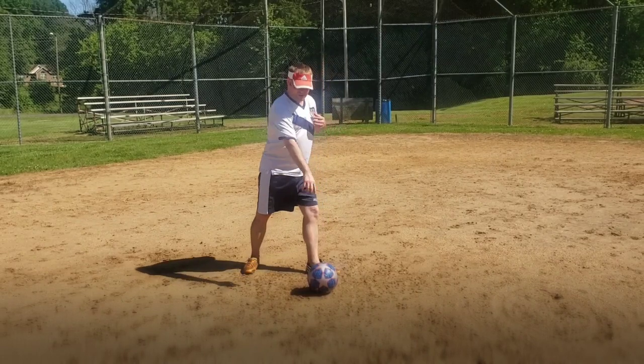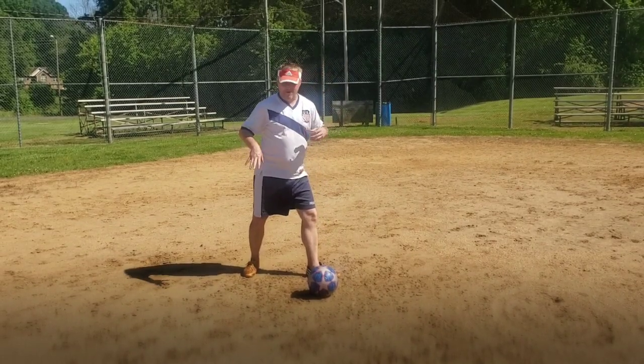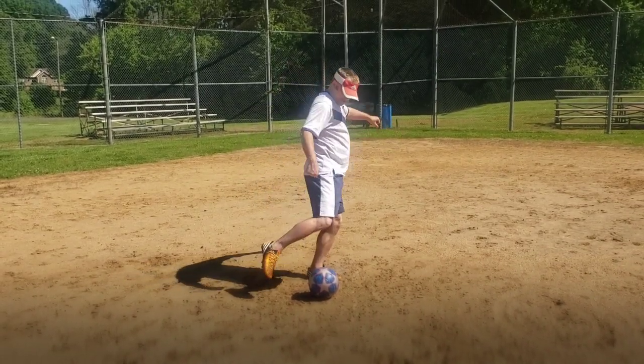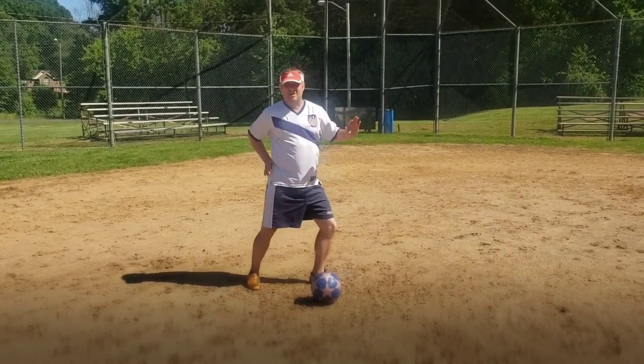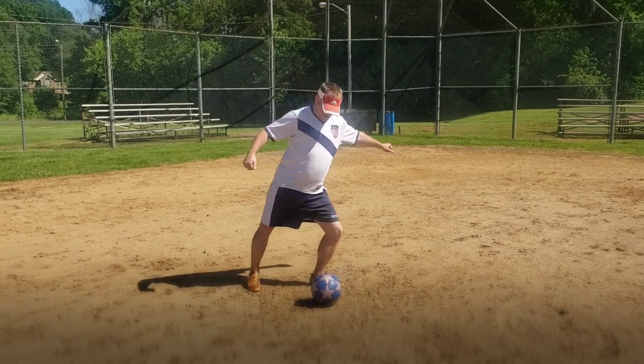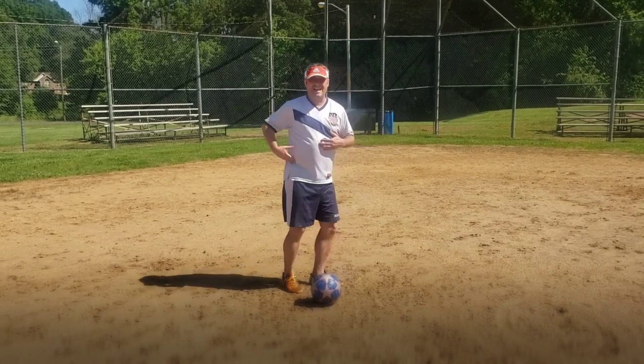What you want to do is you want your knee and your hip to get to the ball before your foot. So when you turn, it's here. Your knee and your hip are there. So when I start this turn, my hip is what goes. This goes before anything else, so it's here. It turns. So it's the same as a baseball swing.